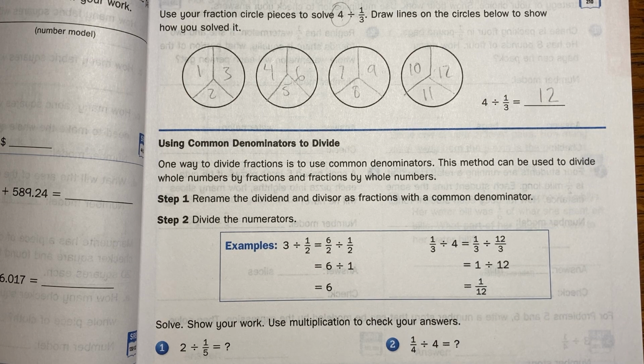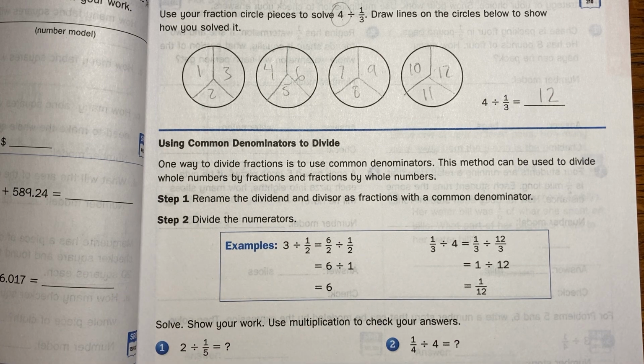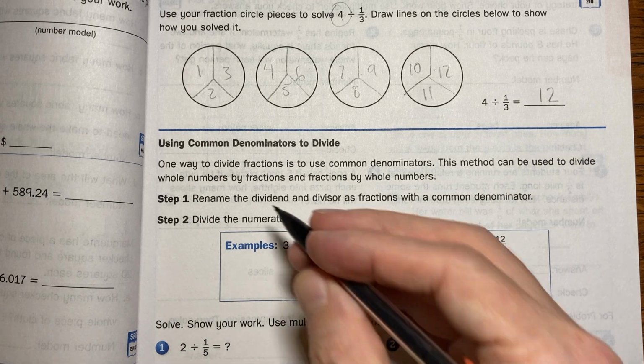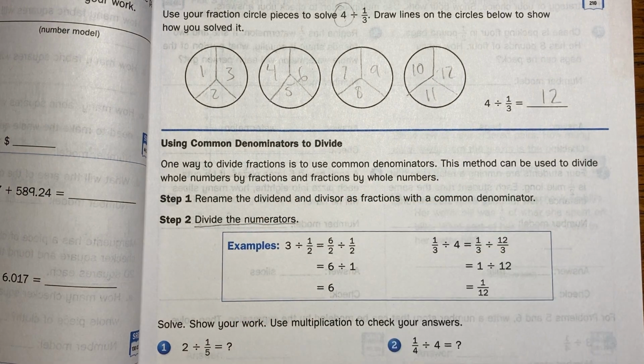It says one way to divide fractions is to use common denominators. This method can be used to divide whole numbers by fractions and fractions by whole numbers. We'll be doing a little bit of both, a whole number by a fraction and a fraction by a whole number. So there's 2 steps. The first is to rename the dividend and divisor as fractions with a common denominator. And then the second step is literally just divide your numerators. And that's it. You're done.